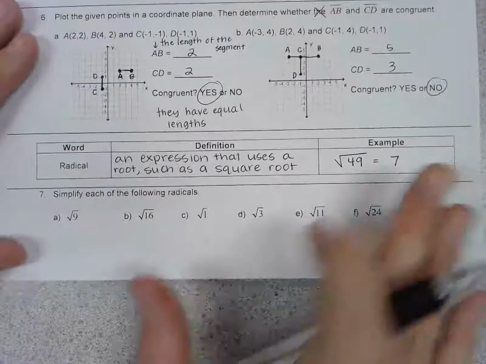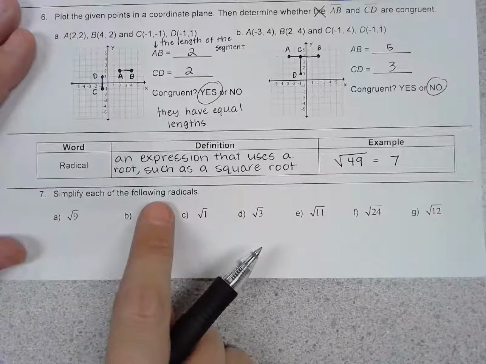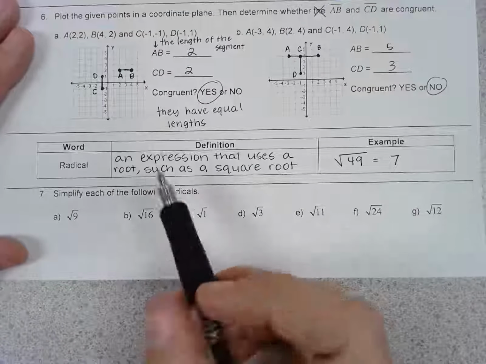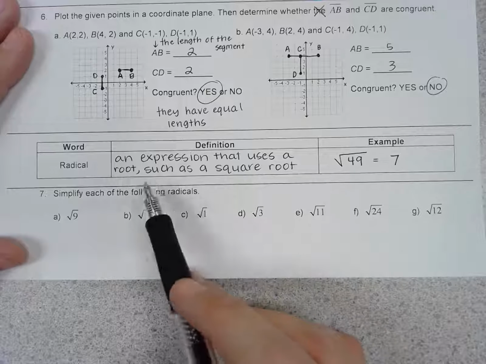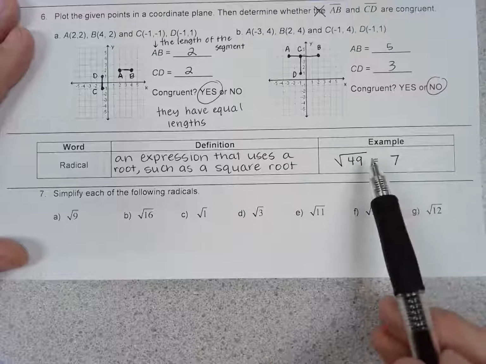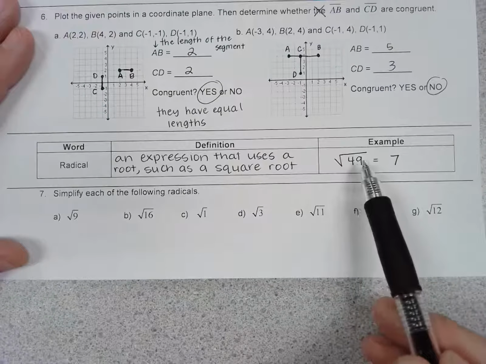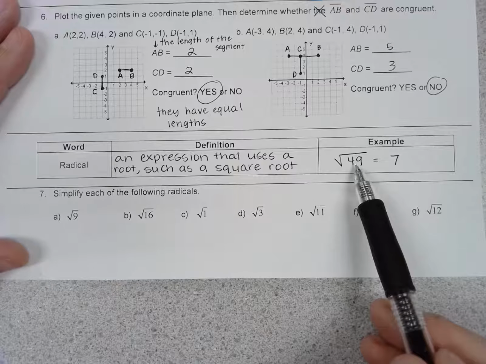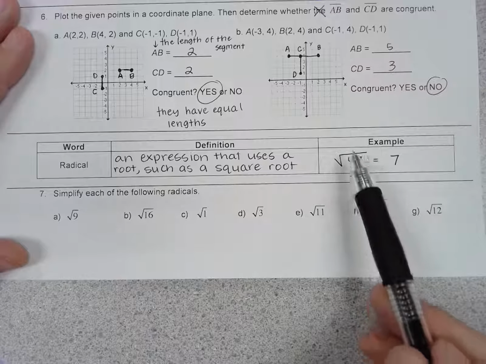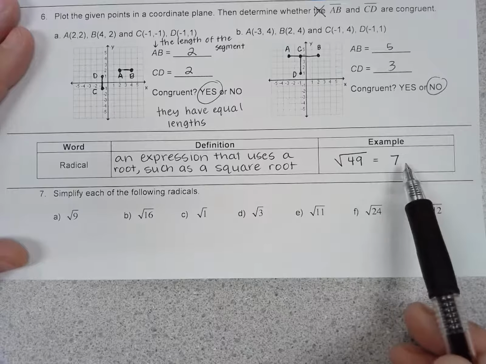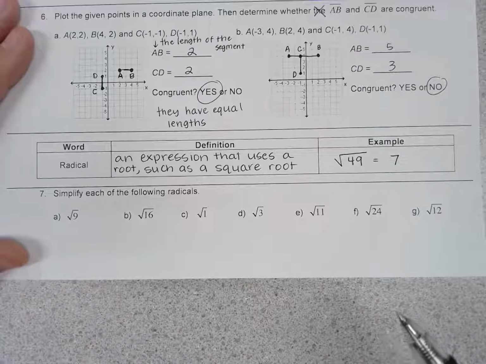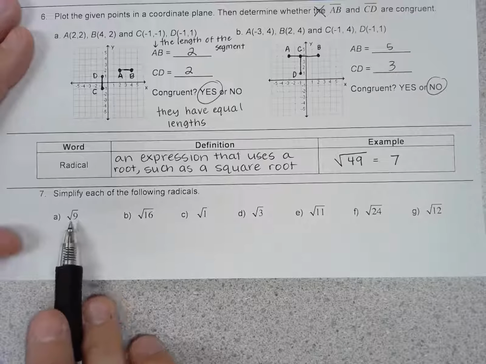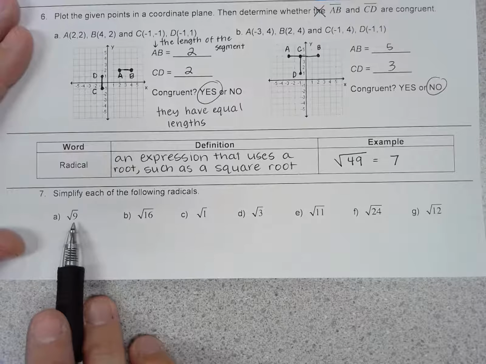The last part on today's notes is just a quick little summary about radicals and what square roots mean. So a radical is defined as being an expression that uses a root such as a square root. Just a quick little reminder, a square root means whatever you times by itself to get back the number that's on the inside. And so when it's a square root like this, 7 times 7 gives me back 49, so 7 would be my answer to the question. Sometimes the numbers come out beautifully, and we call those perfect squares.